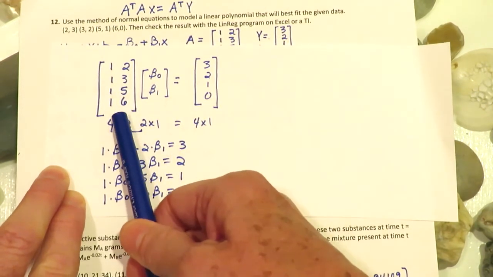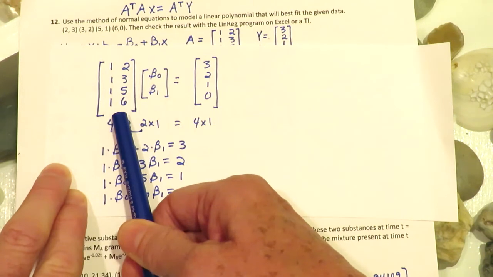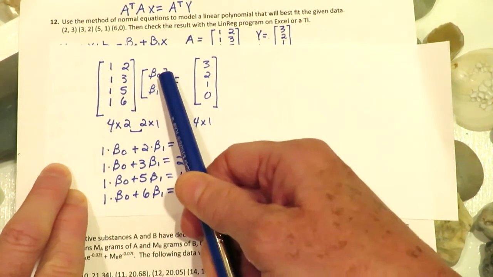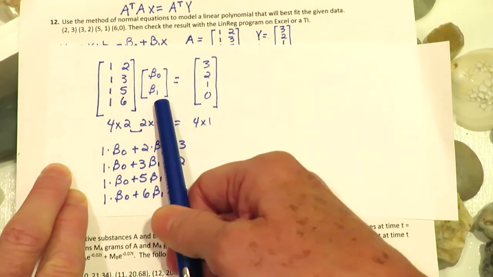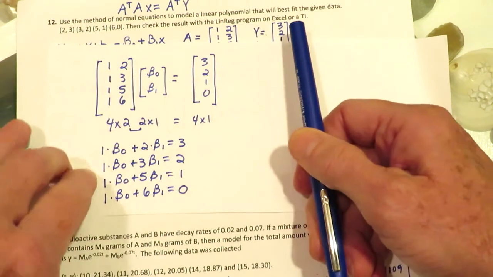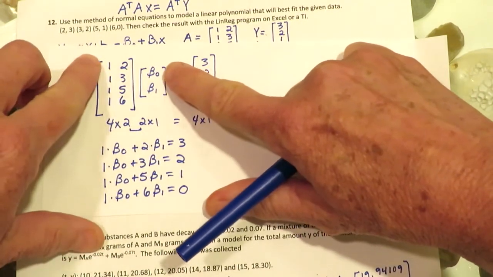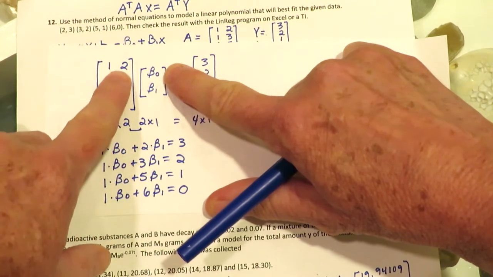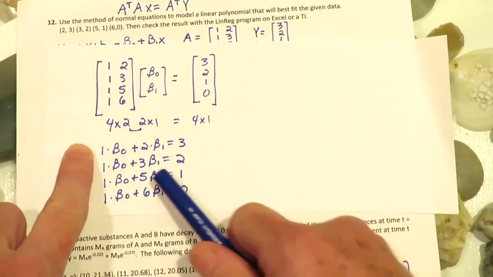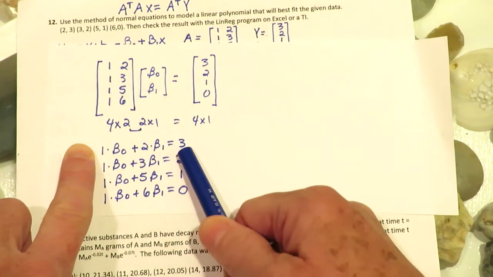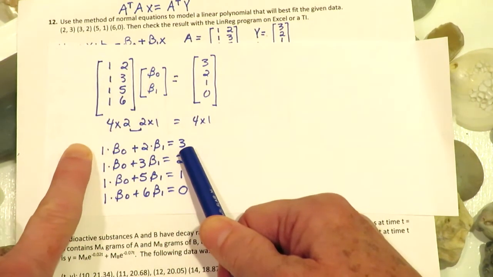If we use this matrix A with a column of ones and a column of the x's, and we list our solution matrix as beta naught, beta sub 1, when I multiply these two together, I will take 1 times beta naught and add it to 2 times beta 1, and that's forming my line, and I want that to equal the first y coordinate of 3.